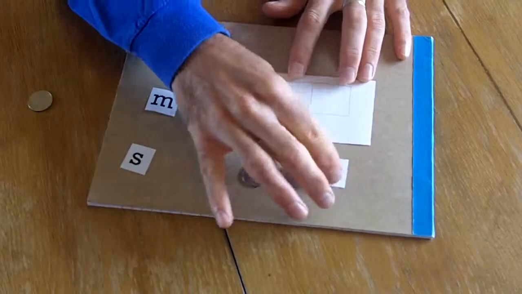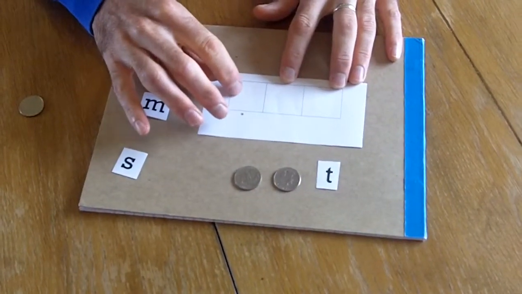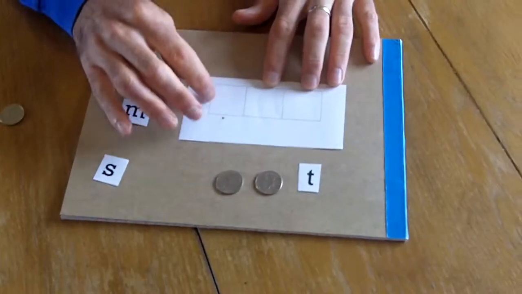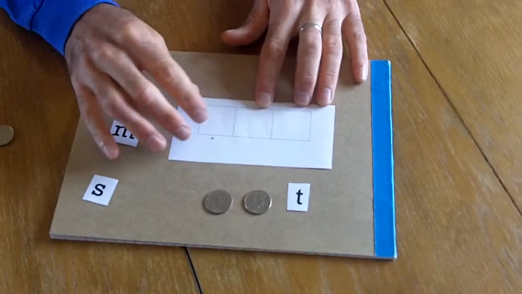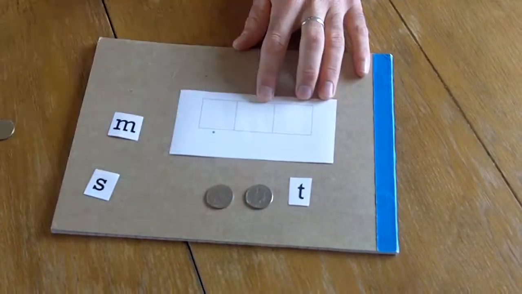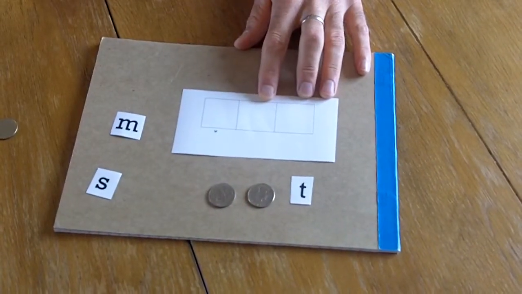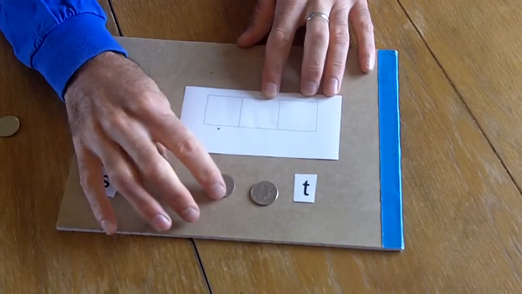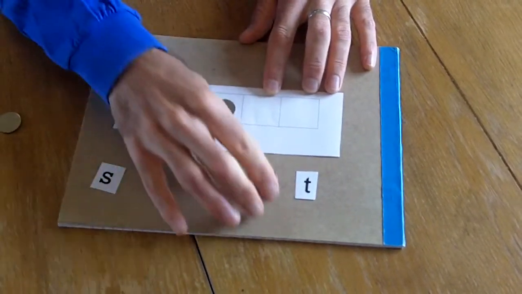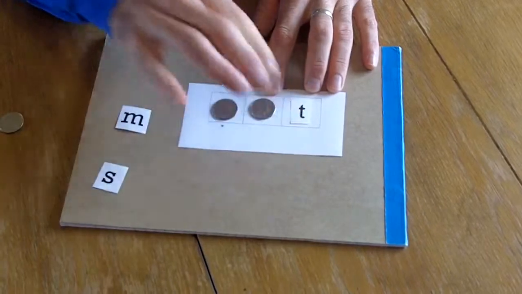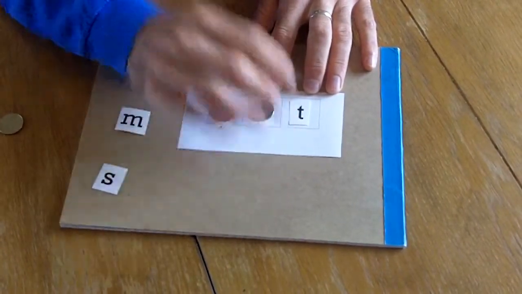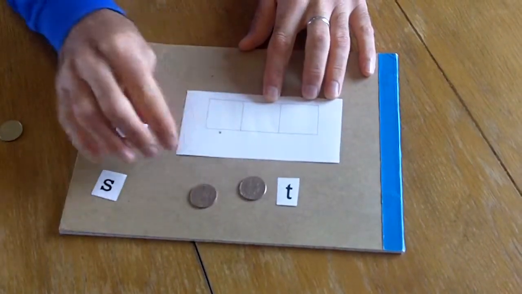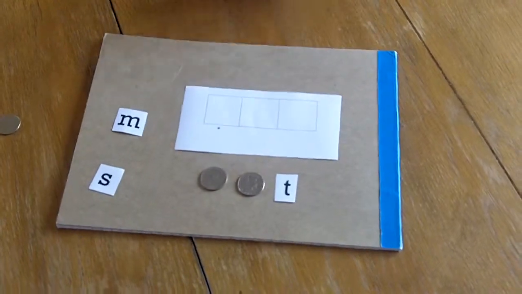And notice how I don't always go to the initial phoneme. That's what kids can do the best. That's what they hear first. So sometimes we want to push them and we want to go to the end. Okay, great. Cat, let's say it and move it for cat. T. What's our word? Cat. Super. Okay, so you can come back to me.